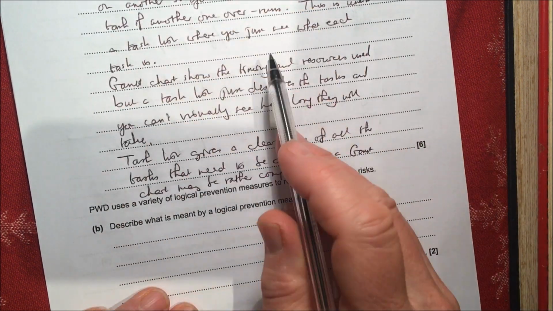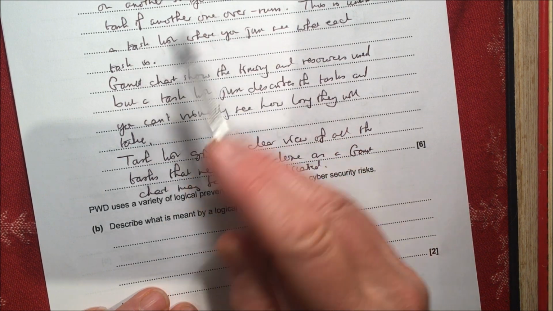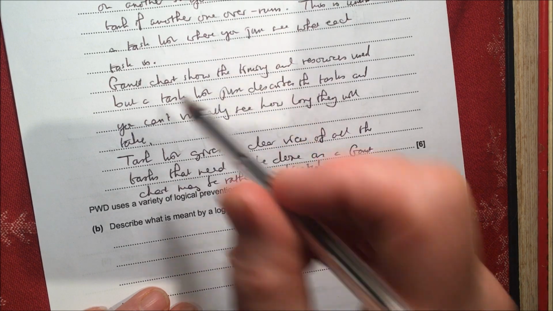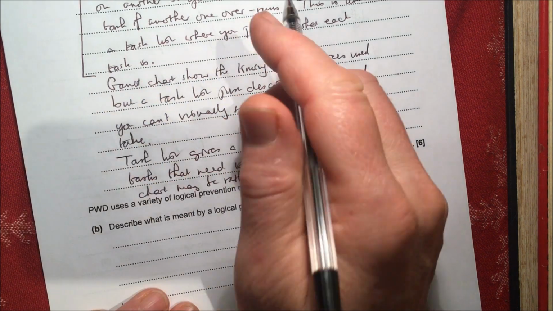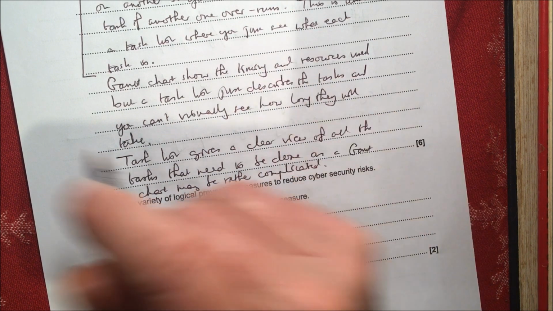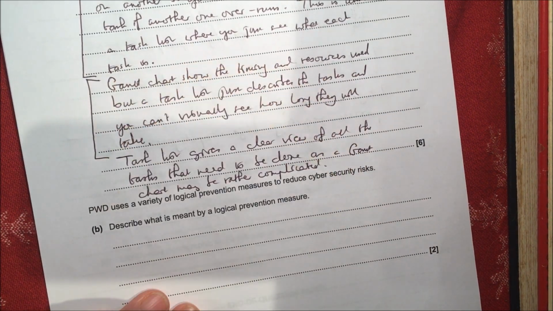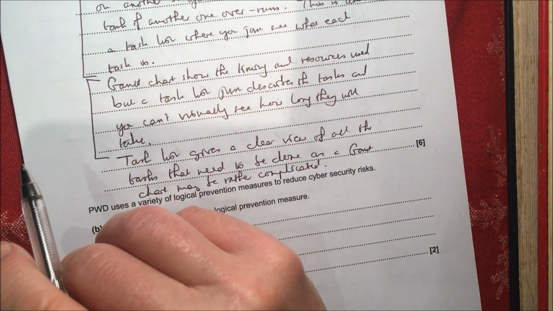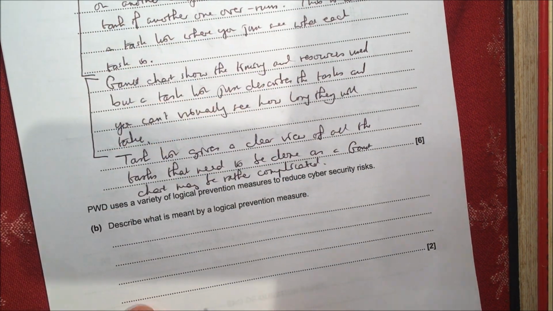Now, if you just described one thing here, like how good a Gantt chart is, and maybe you've written a couple of things about it, you can get 2 marks. If you make one good comparison, like that between a Gantt chart and a task list, then you can have 3 to 4 marks depending on how detailed your description is. If you've made 2 good comparisons between a Gantt chart and a task list, then you can have 5 or 6 marks for that one.